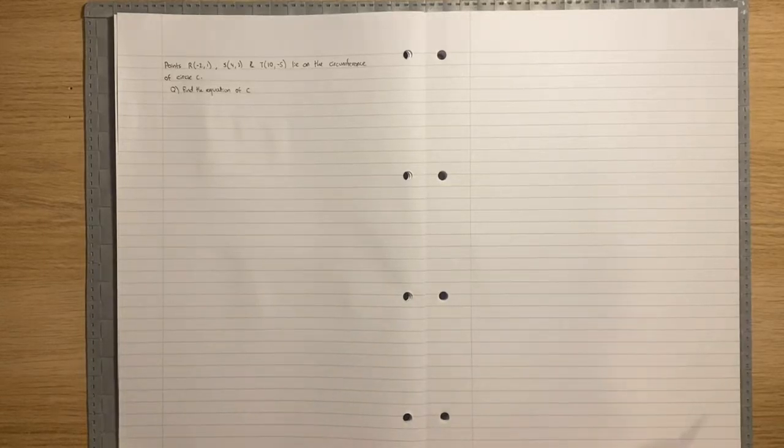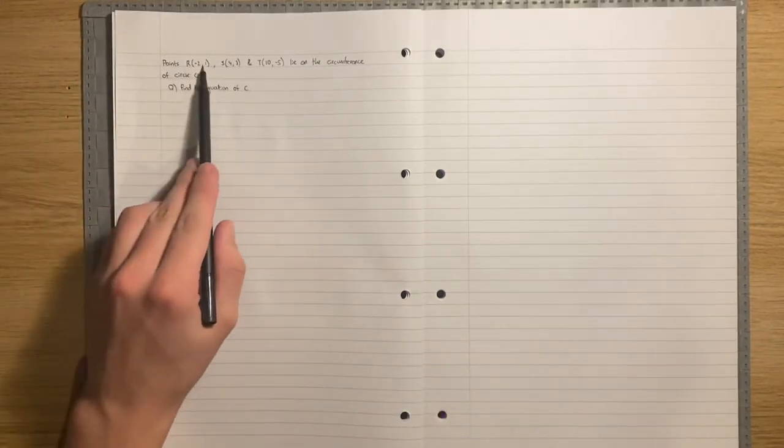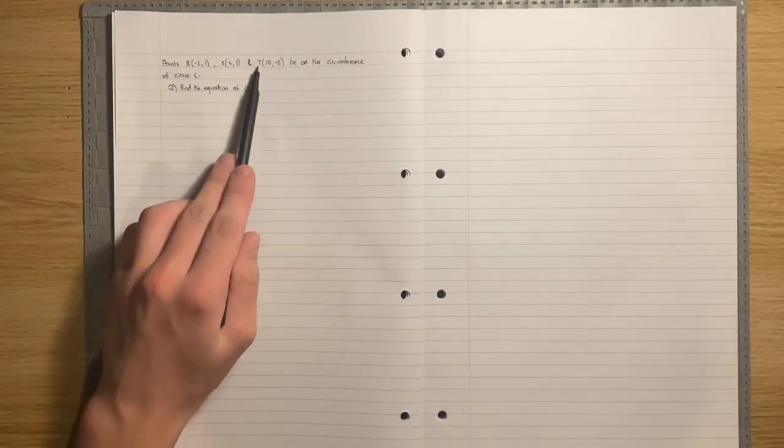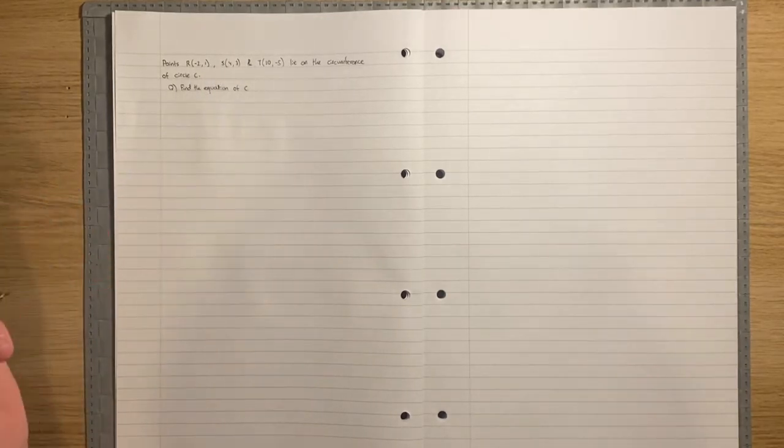In this video, we're going to be finding the equation of a circle when only given 3 points. So, we've been told that points R(-2, 1), S(4, 3), and T(10, -5) lie on the circumference of circle C, and we've been asked to find the equation.